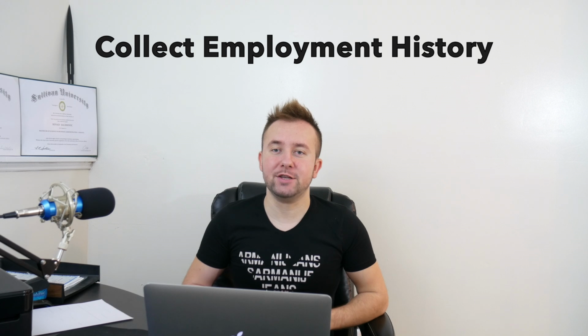Next part of the rental application is employment history. You want somebody that has a steady job and a steady income. This way they're able to afford living in your property. Personally, I like to see 3 times or more of their rent as their income. For example, if their rent is $500, I would like to see an income of at least $1,500 every single month.